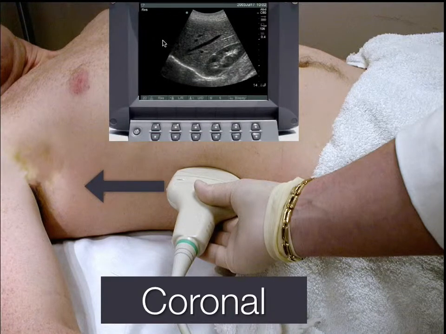This is still towards the patient's head. This is still towards the patient's feet, just like a sagittal plane, but because we're coming from the side of the body, the skin line is now lateral, and this is medial going in here. Okay, this is towards the spine, if you will.